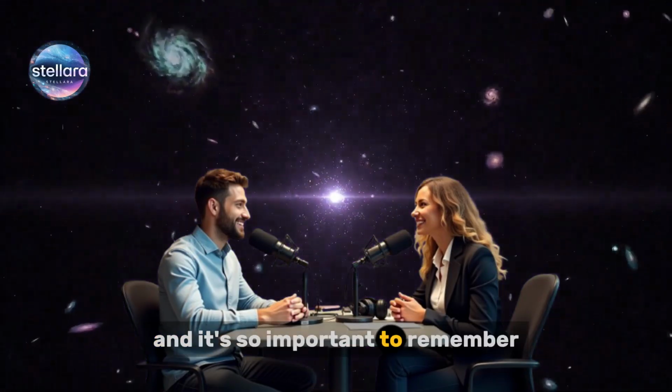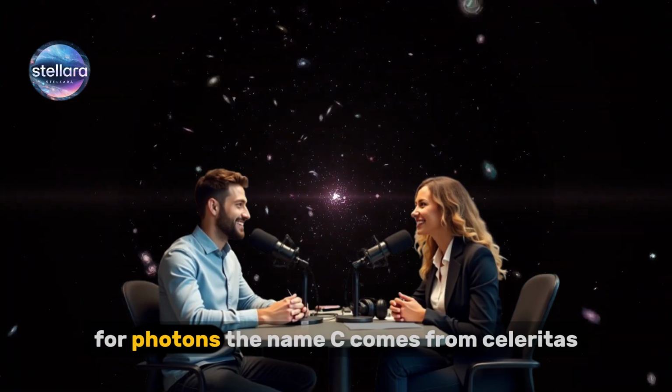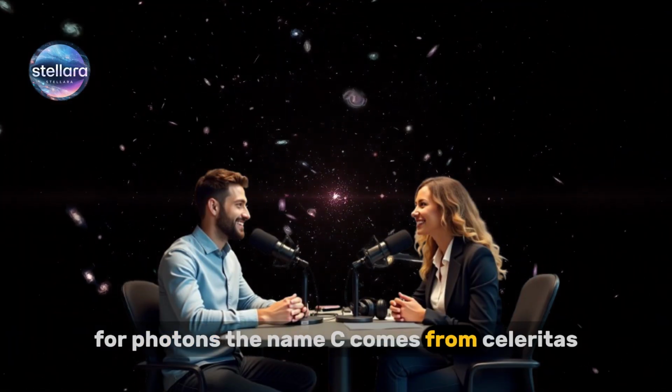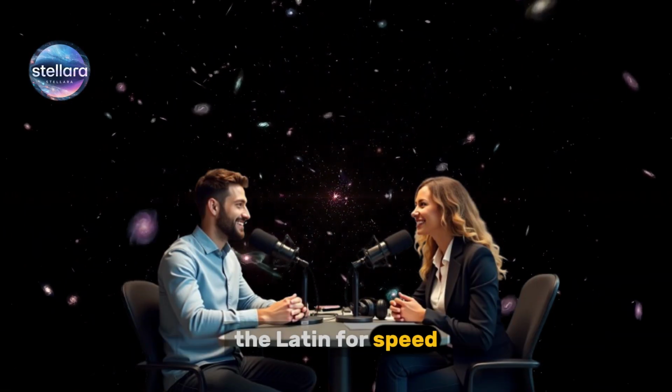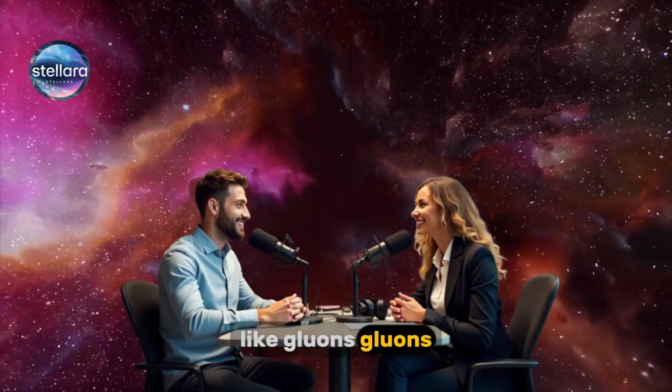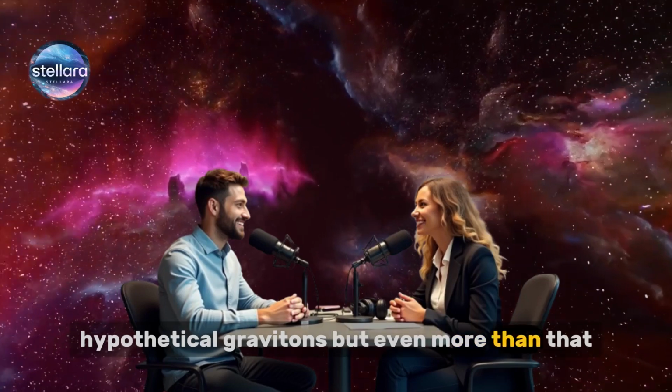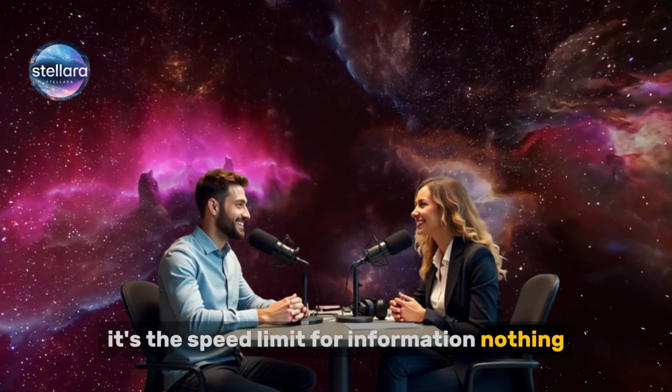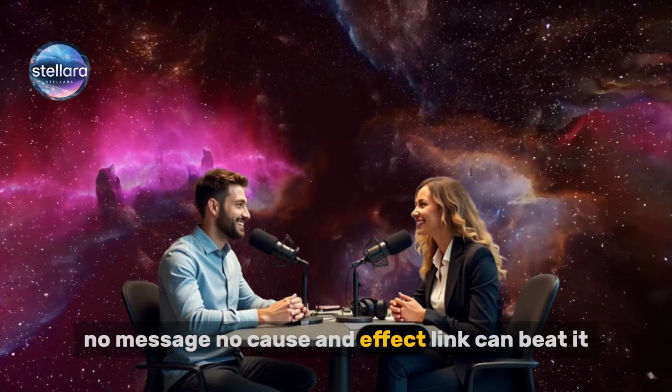And it's so important to remember this isn't just for light, for photons. The name c comes from celeritas, the Latin for speed. It's the speed for any particle with zero mass. Like gluons, hypothetical gravitons. But even more than that, it's the speed limit for information. Nothing, no message, no cause and effect link can beat it.